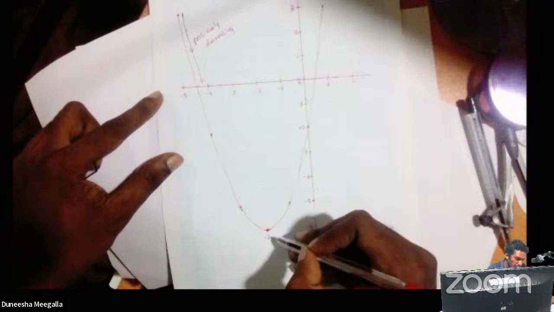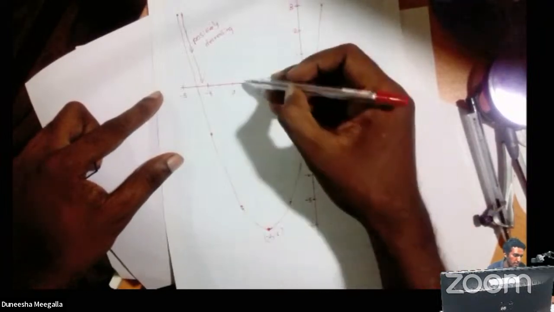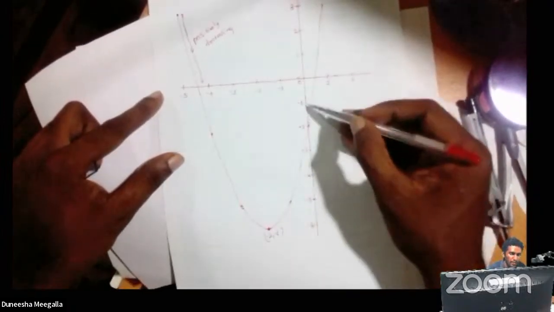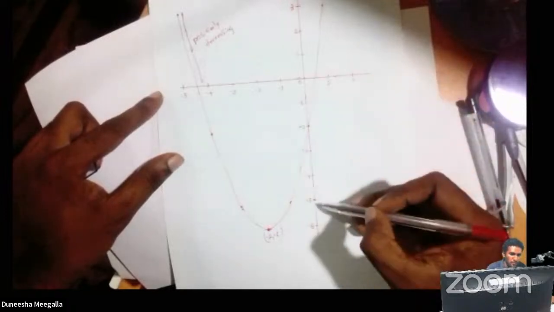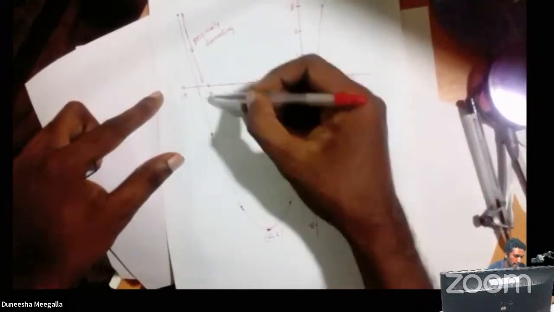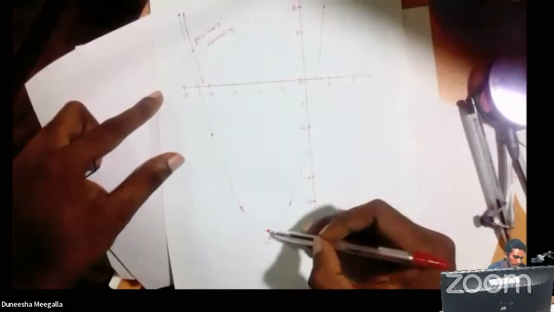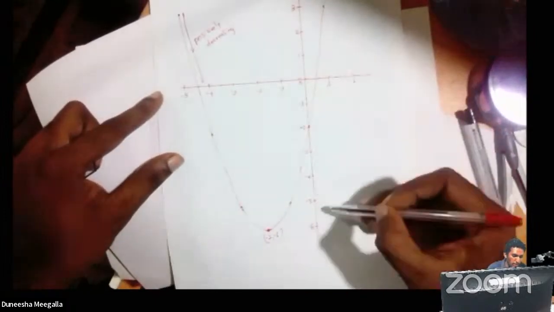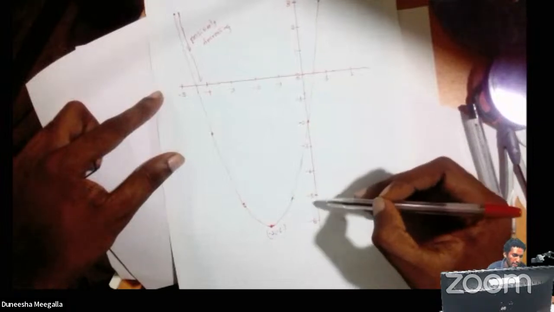Okay. Then from this region to this one, then the point (-2, -6) is here. In this region, is the function negative or positive? From this point to this point, the function is negative.